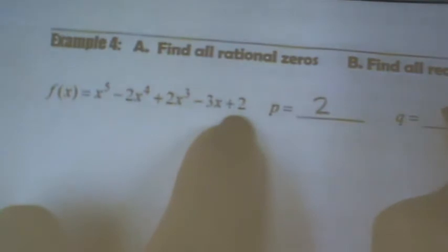Okay, what's your p-value? 2. What's your q-value? 1. So this is a short list: 1, 2, over 1. The reason I have this one is because your list is now so short that one of these zeros might occur twice. Just because you tested a number, it might occur more than once, and that's when we talk about multiplicity.